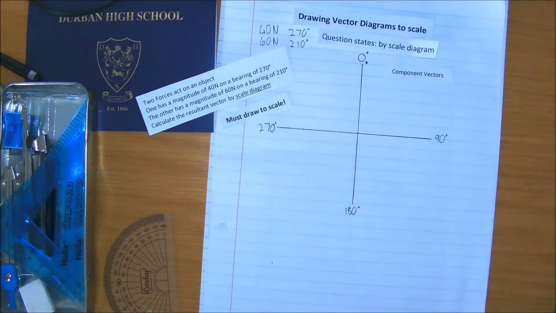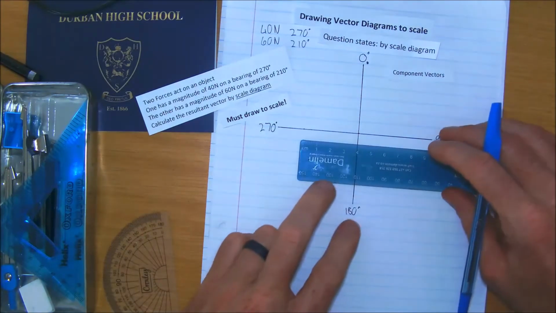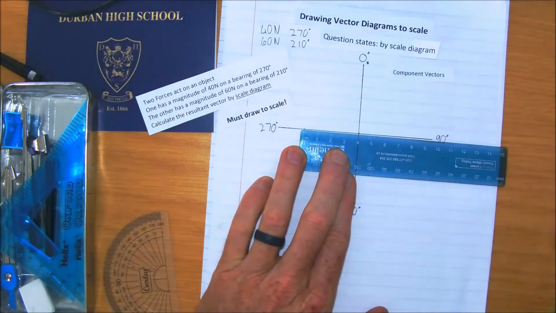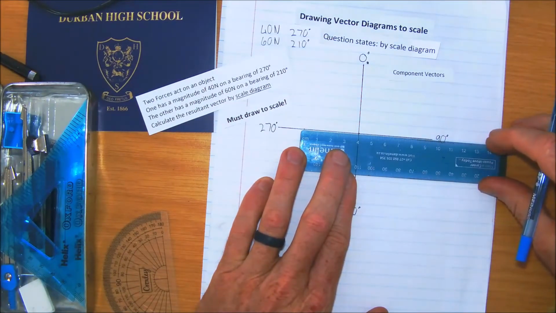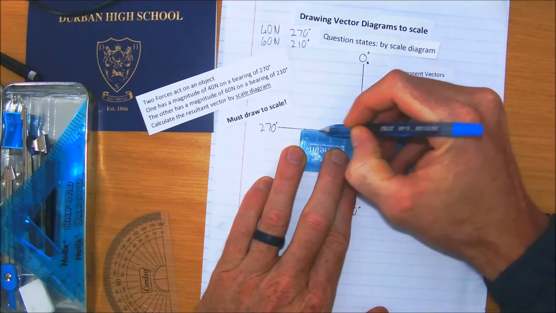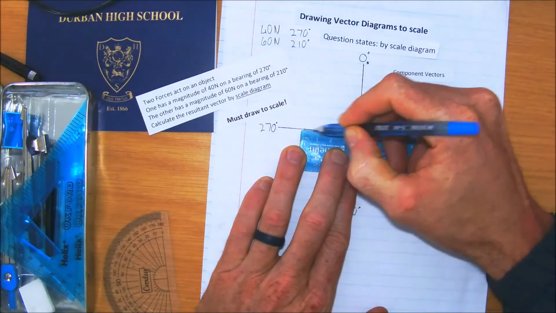And your scale must be consistent, otherwise your diagram is going to be inaccurate, right? So let's start off by drawing a 40 Newton line on a bearing of 270 degrees. I'm going to choose to use 1 millimeter representing 1 Newton, and because it's on the 270 degree line, I can draw it like that.